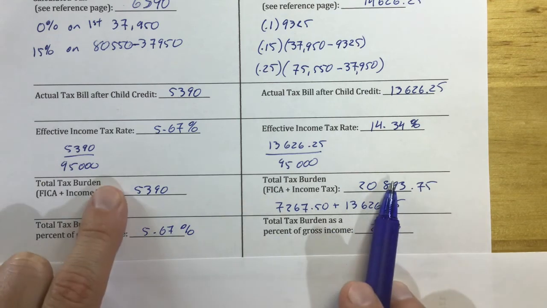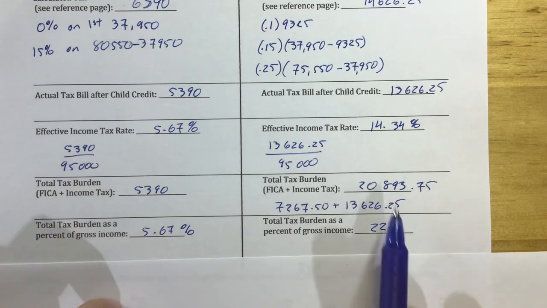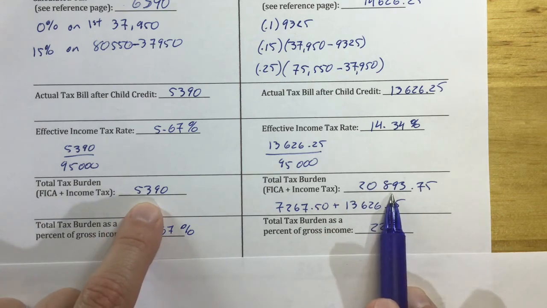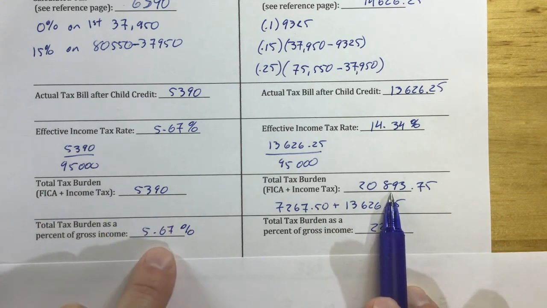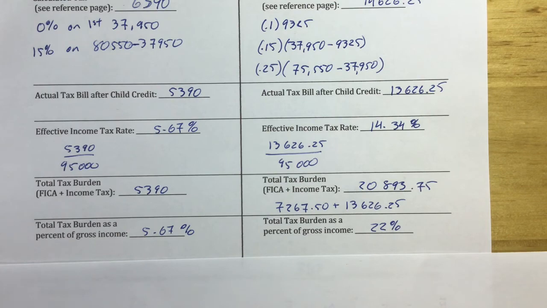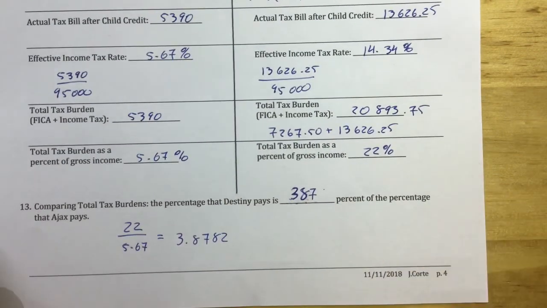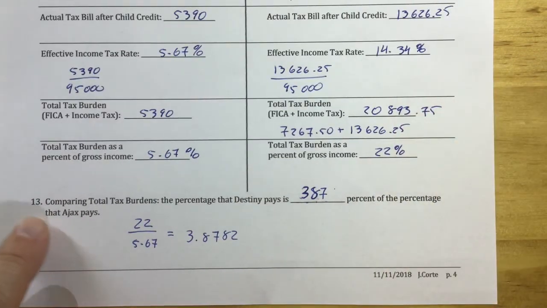All right, and then we'll do a percentage now with these. So like what we did just above, we're going to take that number and that number, and we're going to divide them by gross income. Nothing changes for Ajax. It's still the same thing, but this number is going up. So now it appears to be 22%. And your money is just floating away, floating away. All right, and then at the end, question number 13. So we're doing something different now. It's a new problem.